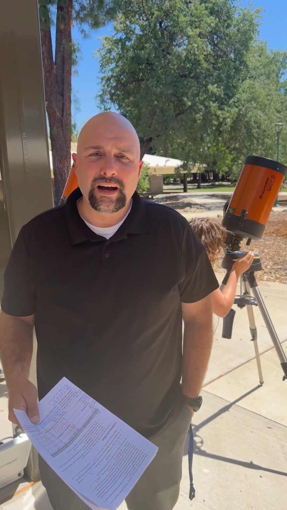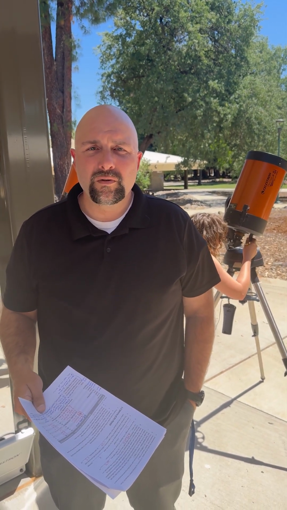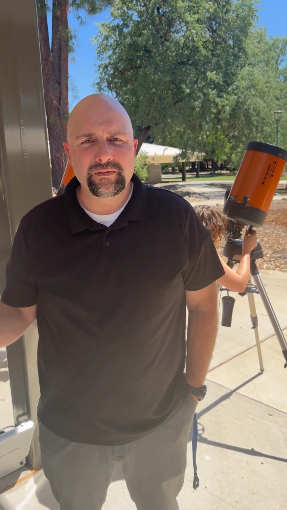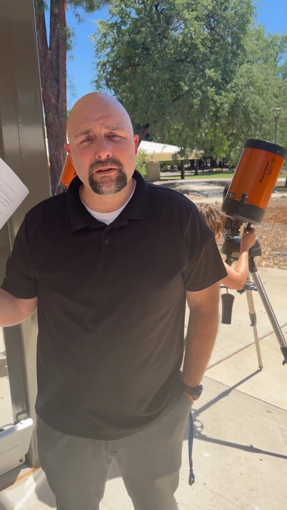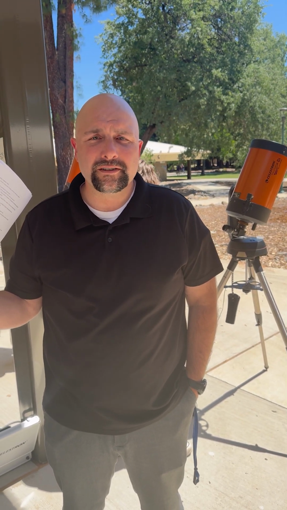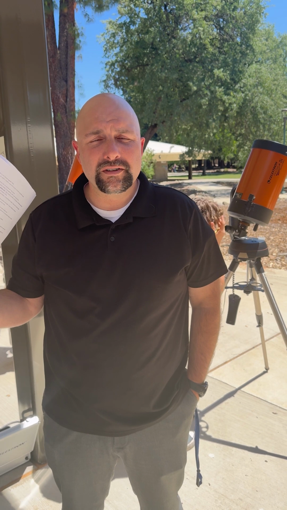Today we're doing our last lab in the General Earth Science course, and we're doing solar system evaluations and investigations. We're looking through the telescopes to image different sunspots that are on the sun currently, measuring their sizes and seeing how big they are relative to the size of Earth.